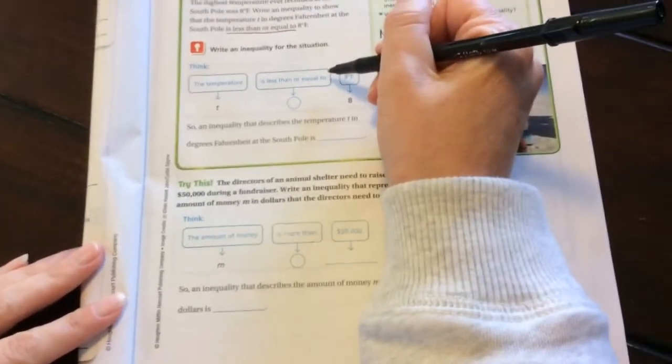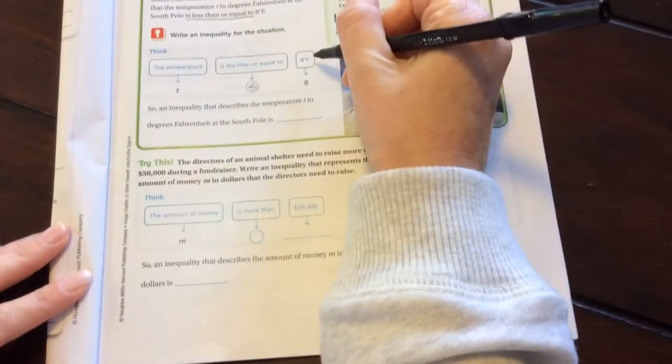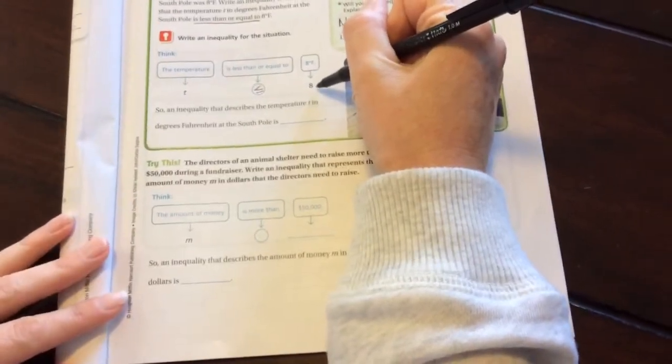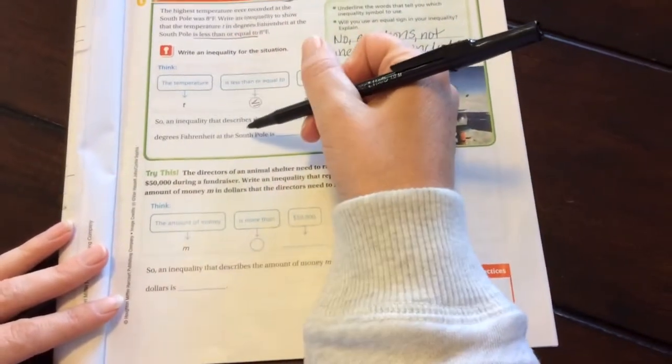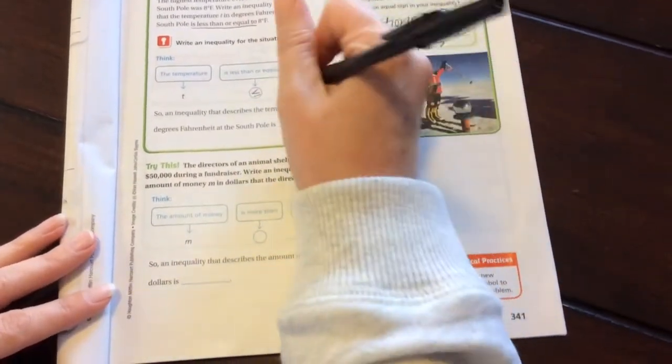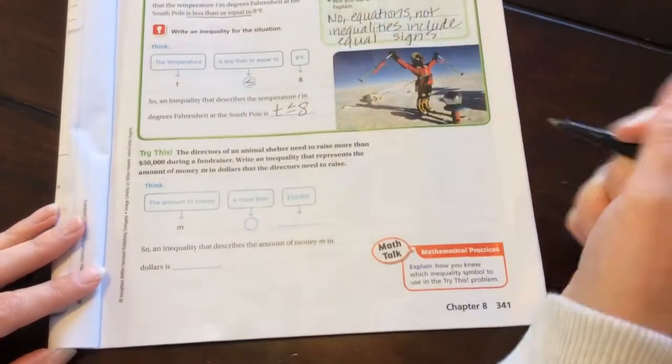So it says write an inequality for the situation. Think the temperature T is less than or equal to 8 degrees Fahrenheit. So an inequality that describes the temperature T in degrees Fahrenheit at the South Pole is the temperature T is less than or equal to 8.